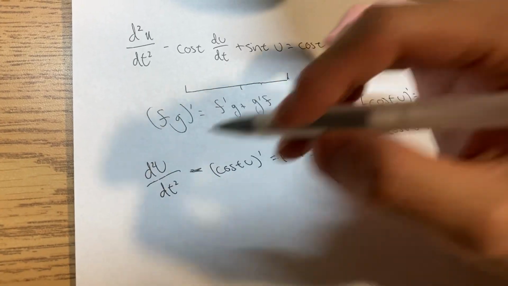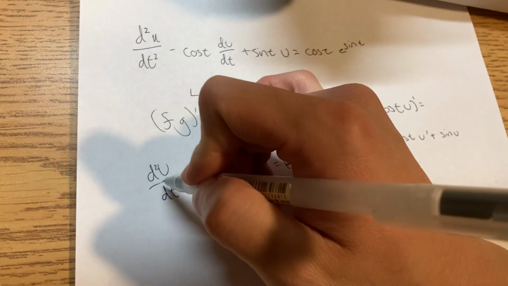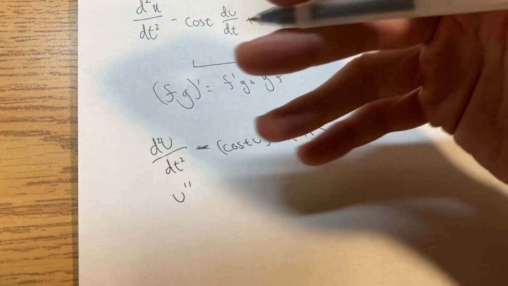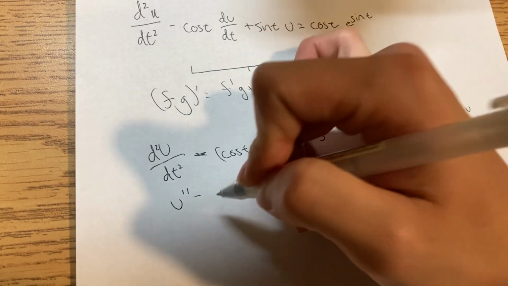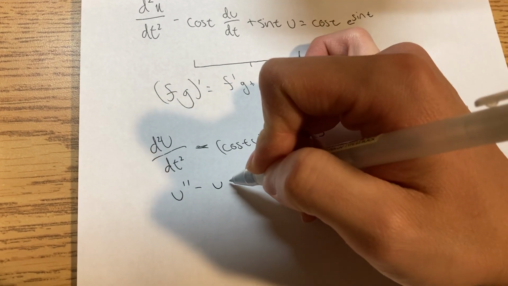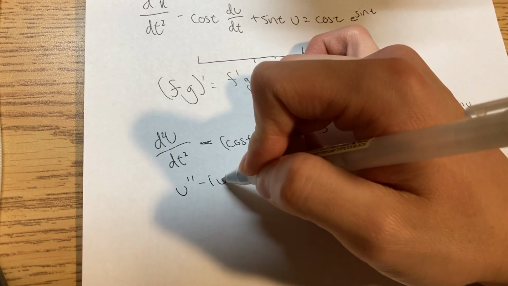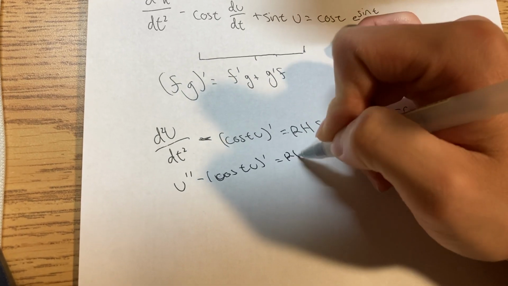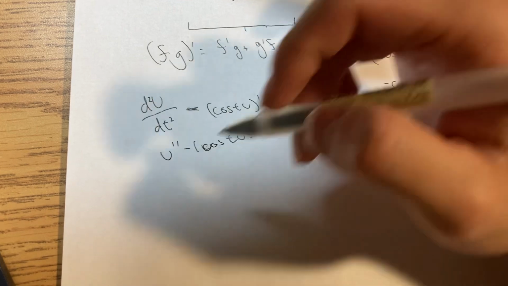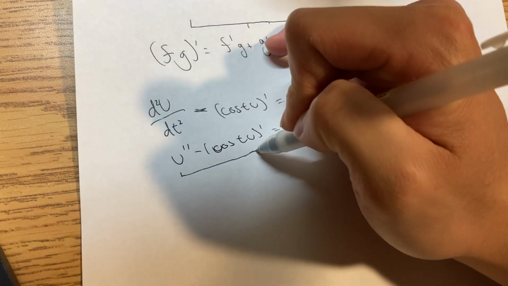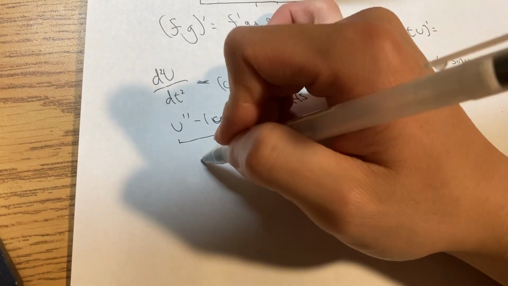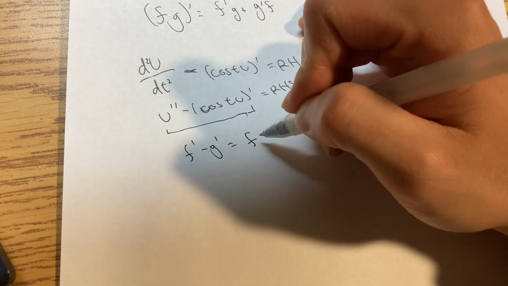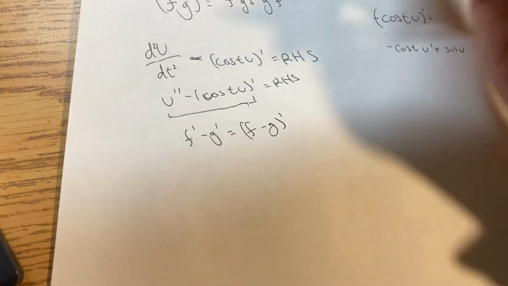And now I'm gonna rewrite the second derivative of u as u double prime. It's a way to make this easier for me. Minus cos t u prime is equal to the right hand side. Okay, so this also follows another limit law, namely that f prime minus g prime is equal to f minus g prime.